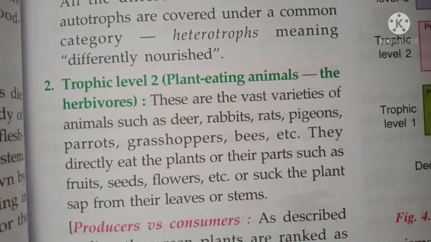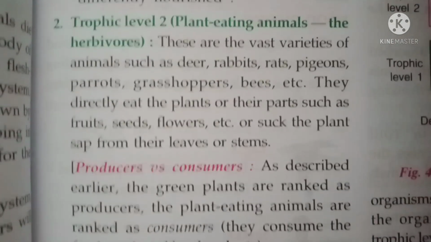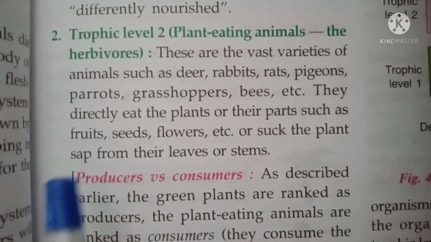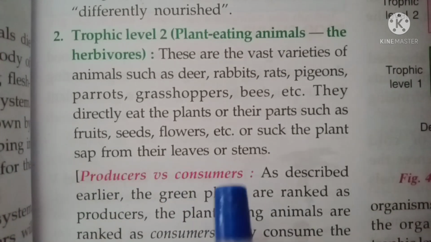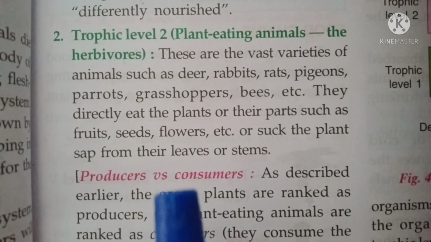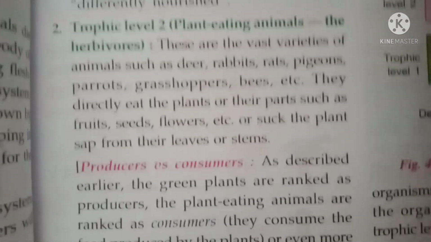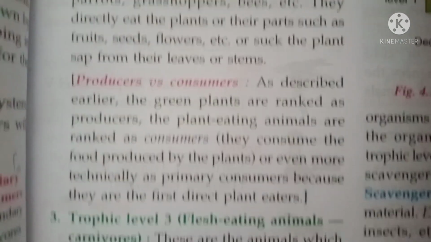Okay. Next is trophic level 3. Okay, this is producers versus consumers. What are producers? Who prepare food. What are consumers? Who eat the producers are known as the consumers. That's all they have given here. Read it once.